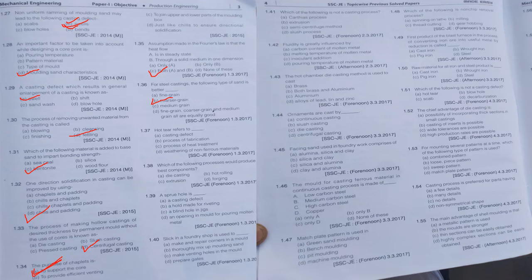Coarse grain is better, and tears. Hot tears is a casting defect. Which of the following processes would produce the best component? Die casting. The sprue hole is an operation in molding for pouring molten metal. Slick in a foundry shop is used to repair the corner.